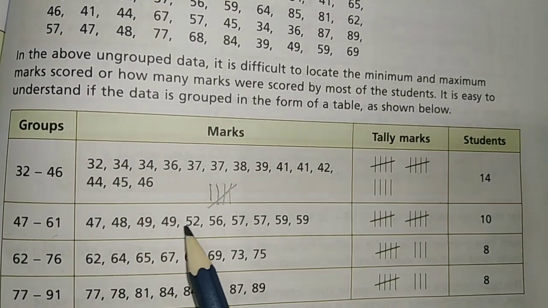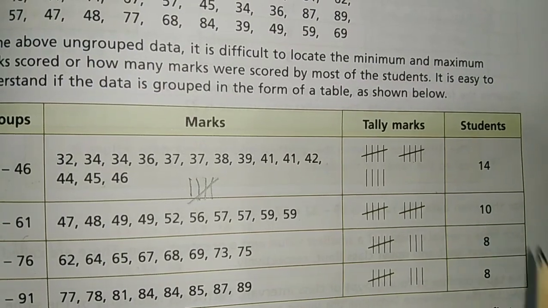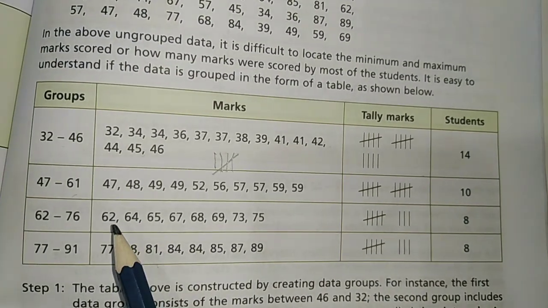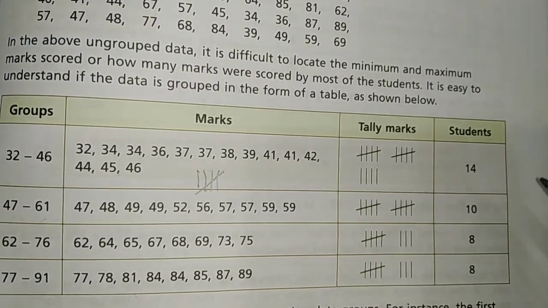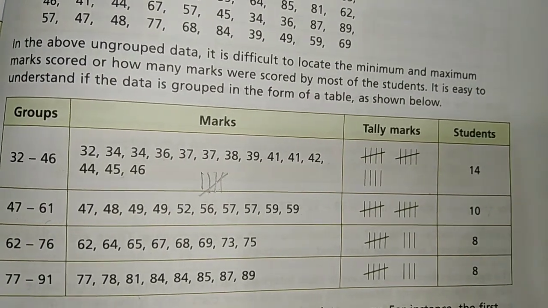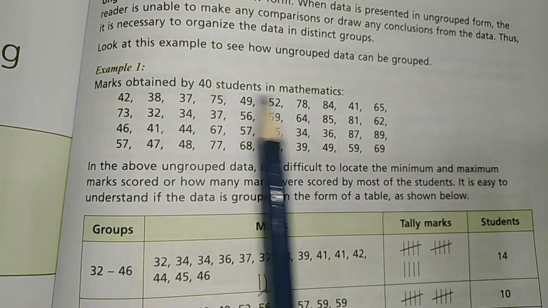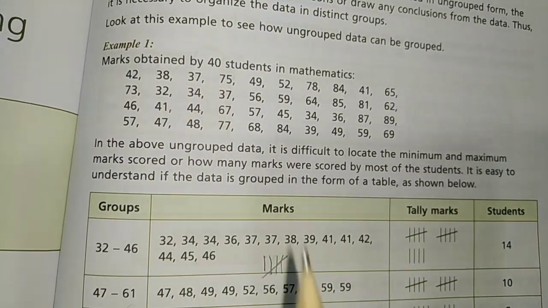1, 2, 3, 4, 5, 6, 7, 8, 9, 10. So 2 pairs, that is 10. Then 8 and again 8. Then you have to count these numbers. 14 plus 10, that is 24. 24 plus 8, that is 32. And 32 plus 8, that is 40. When you count these numbers, these are 40, marks obtained by 40 students.